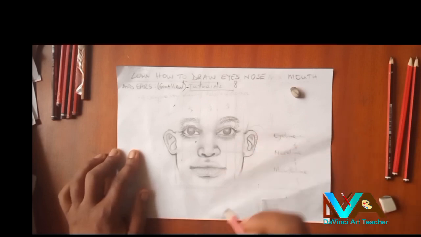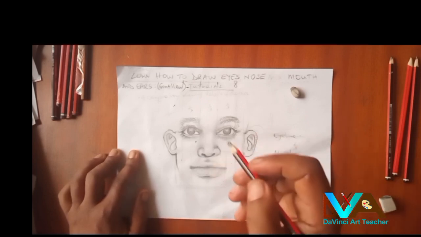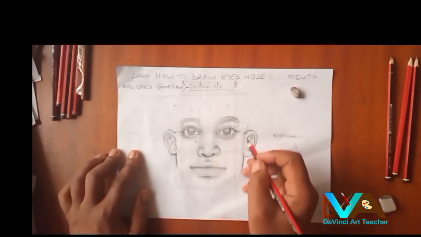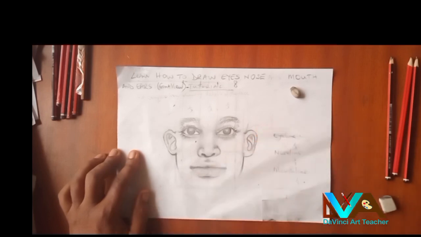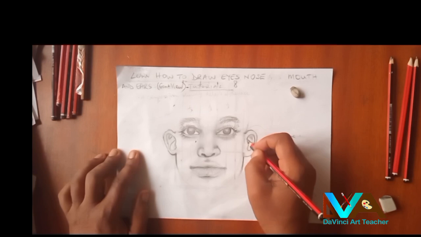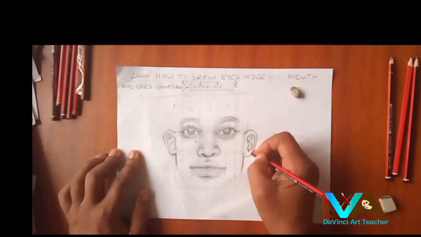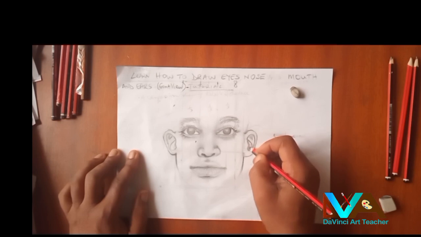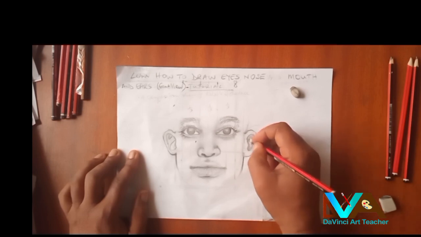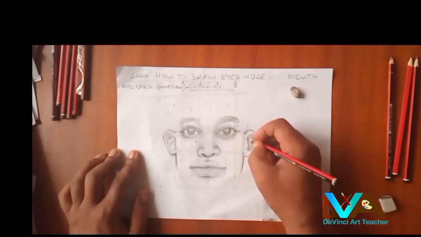So we remember we said that every line should be converted into a shade. So now we want to shade this ear in such a manner that we remove the lines. And I'm now shading the inside of the ear so that the ear does not have lines.